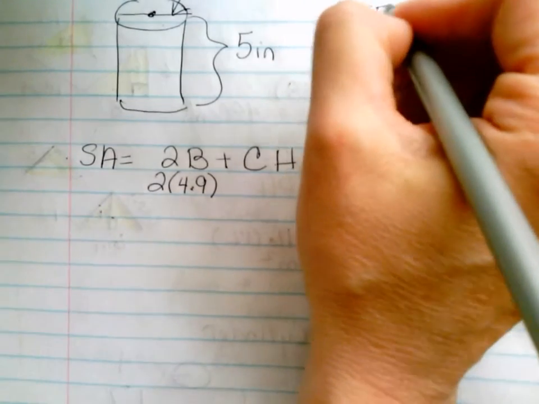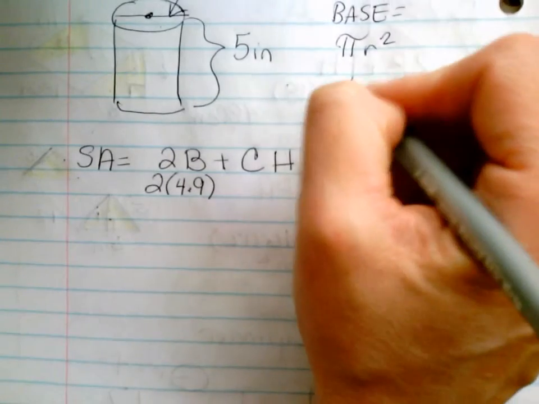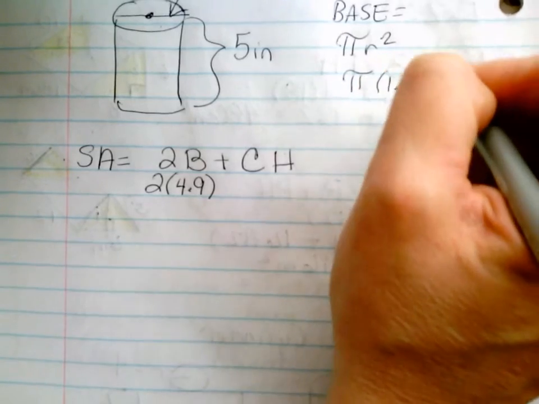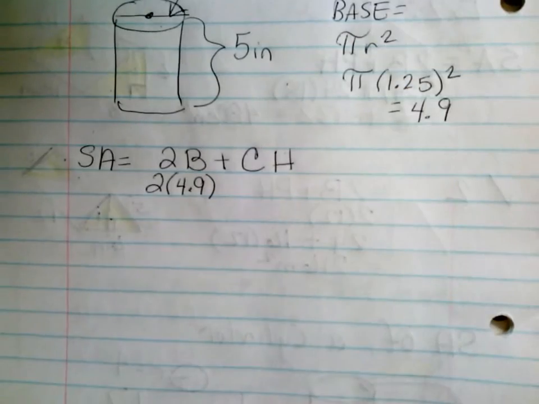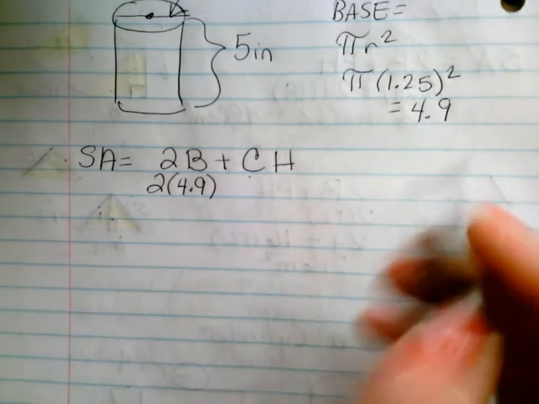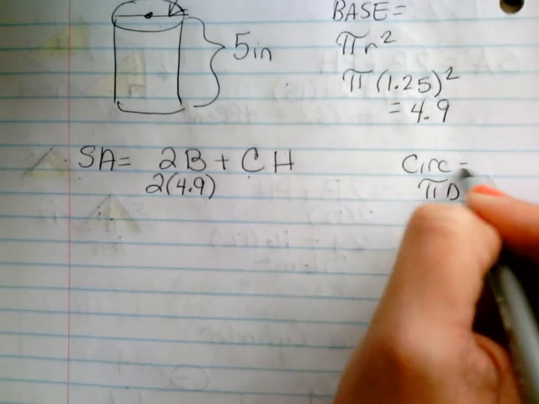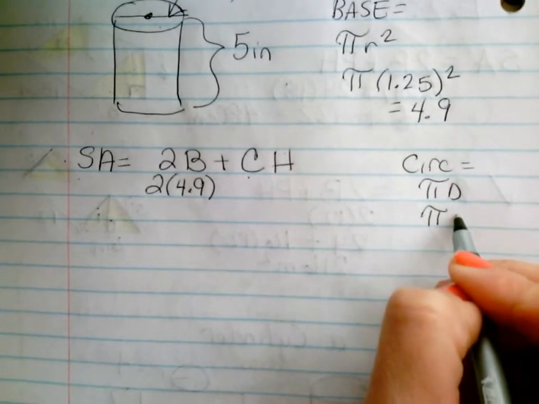Bases are pi r squared. So pi times the radius squared, which is 4.9. The circumference is pi times diameter. The diameter is 2.5.